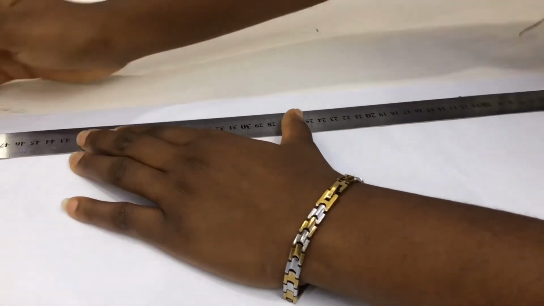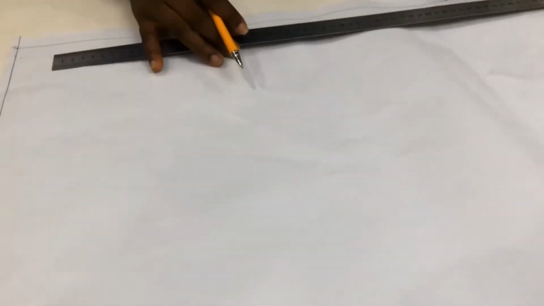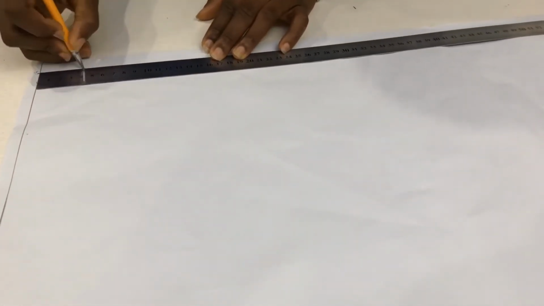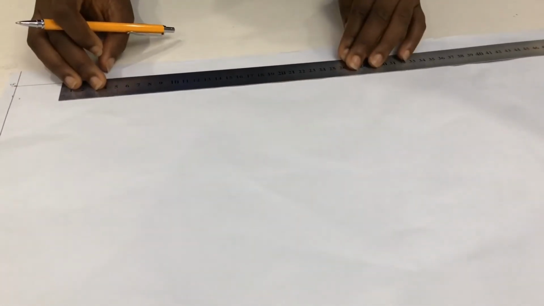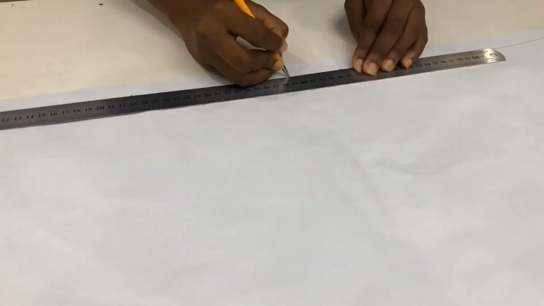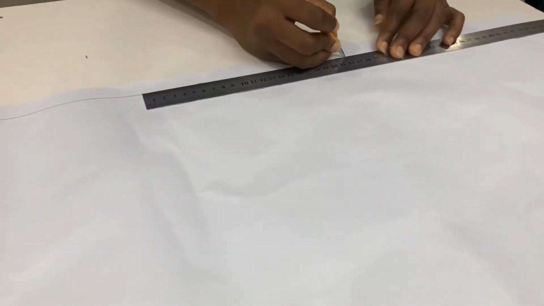All right. So on your point B, we're going to measure the same thing we did here for the DOA, your waist length, and the 22 centimeters. But first of all, make sure you put your point O here, so that everything is aligned properly. That's 4 plus my DOA, which is 23 centimeters. Then 39 for the waist length, then from 39, 22 cm. So I just recreated all of that here.